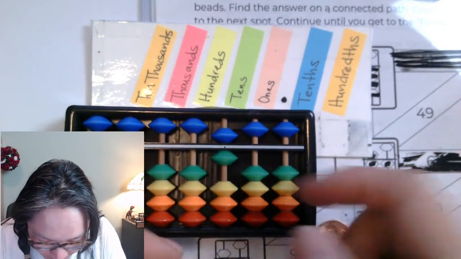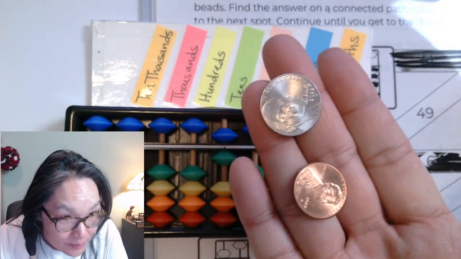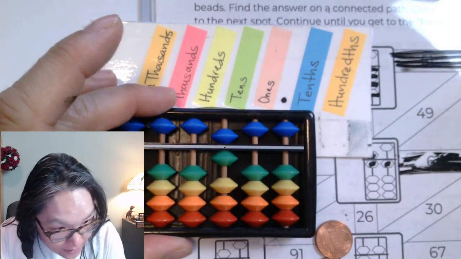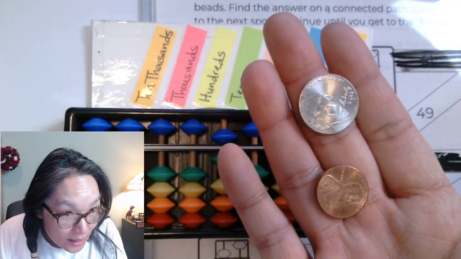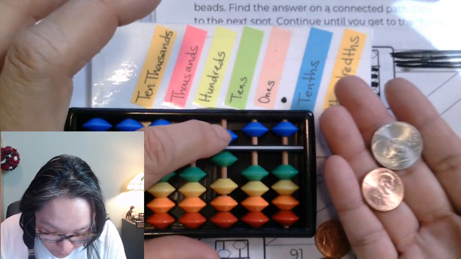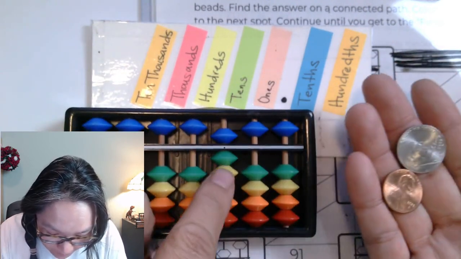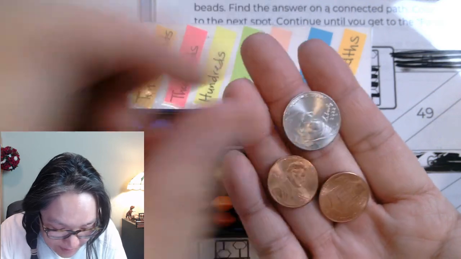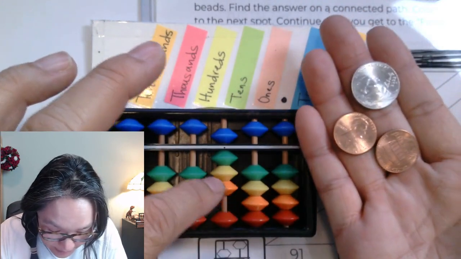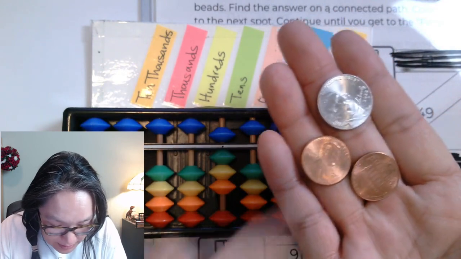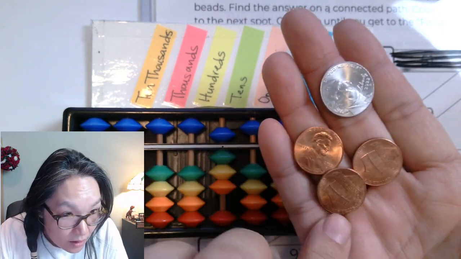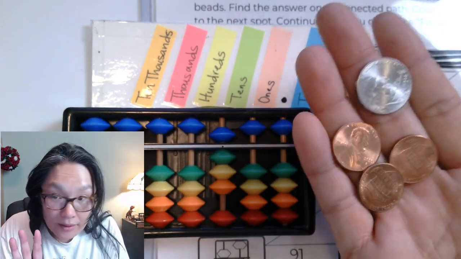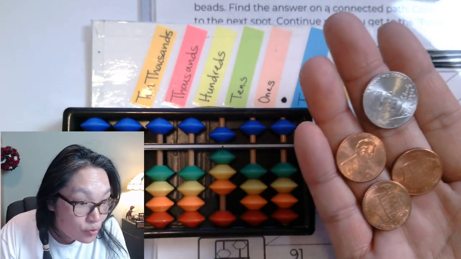So when we put these together, 5, 6, this makes 6. This is also 6. Does that make sense? When we're putting the coins together, this is 6, right? So 5, 6. Then we want to do 7. 5, 6, 7, right? 8, 5, 6, 7, 8. 3 pennies. And if I'm too loud, I'm just really excited.